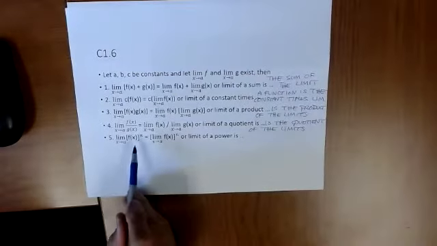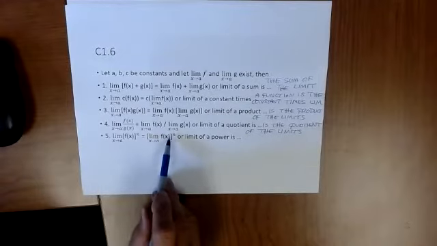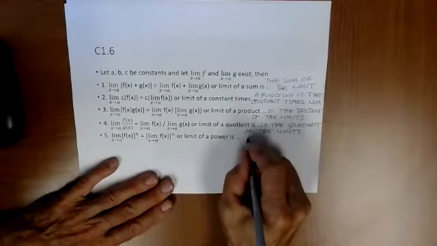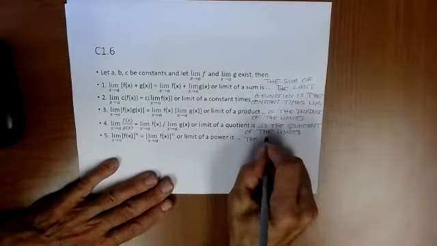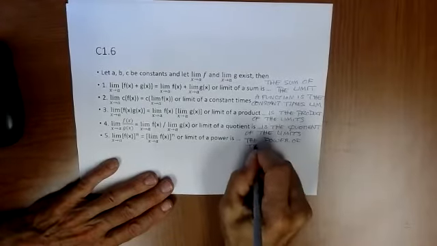Okay, and the last one is the limit of a power. See, it's raised to the n, is the power of the individual limit. So the limit of a power is the power of the limit.